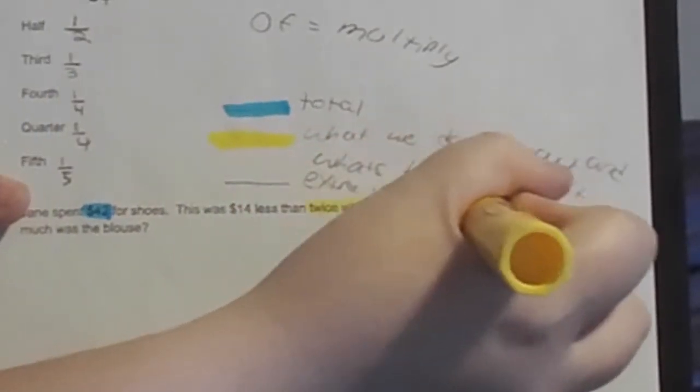14 less than twice of what she spent for the blouse. So what's going on to the thing we don't know? Well, it's twice of what she spent for the blouse. So that's the thing we don't know and what's happening to it. Usually what's happening to it is one of these words and the word of. So it's either going to be twice of, half of, a third of, and that's what we're looking for in the yellow. The last thing is the extra thing that happened. The extra piece of mathematical information we have is 14 less than. That's like our extra piece of information.